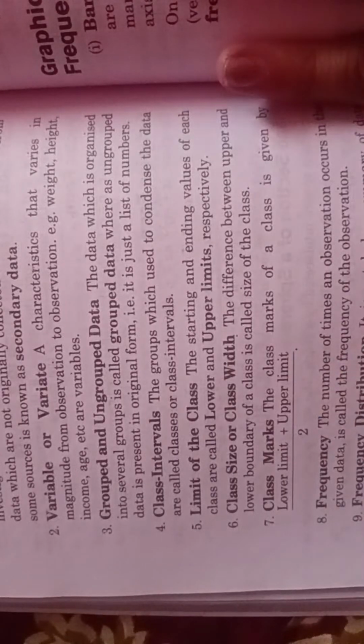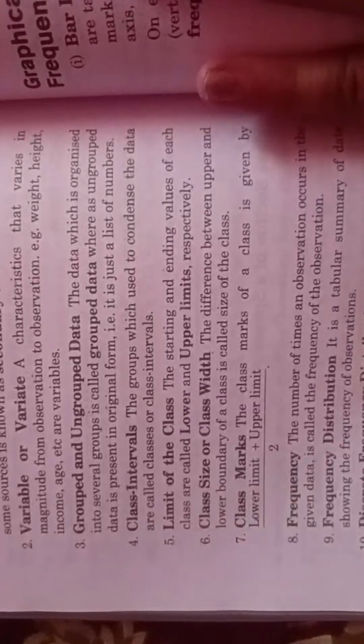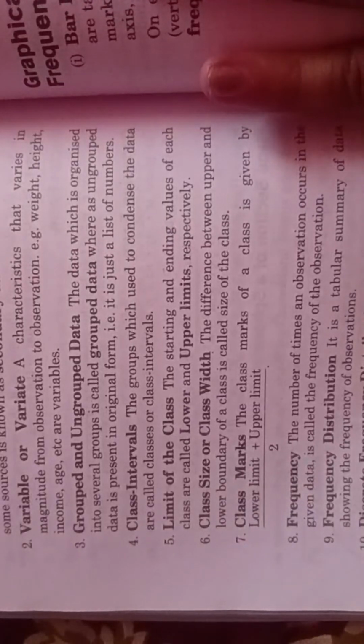Class size or class width: the difference between the upper and lower boundary of a class is called the size of the class. Class marks: the class mark of a class is given by lower limit plus upper limit upon 2.